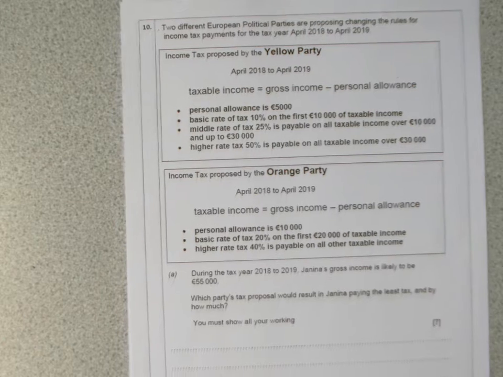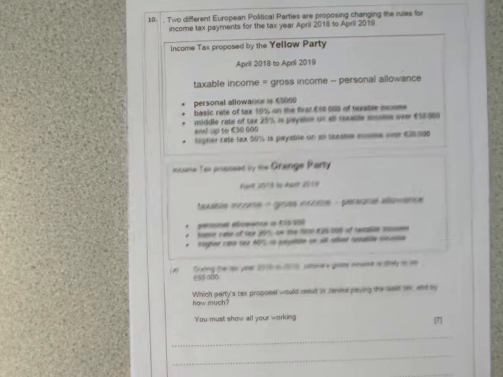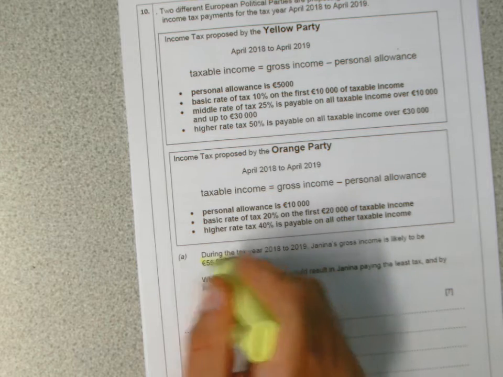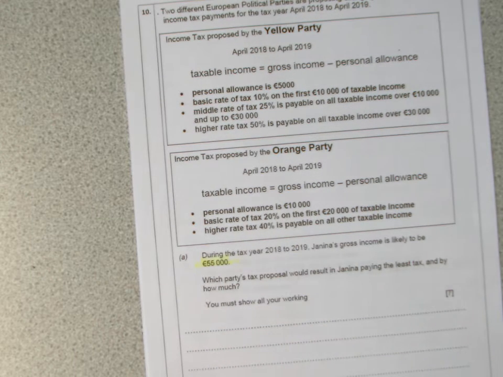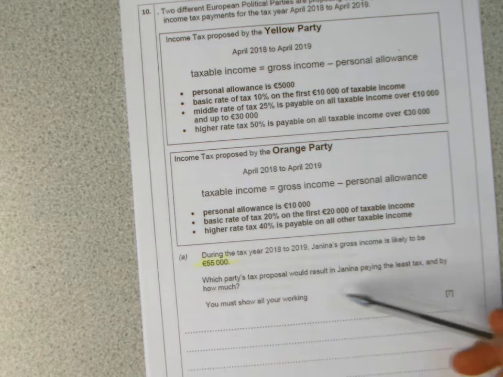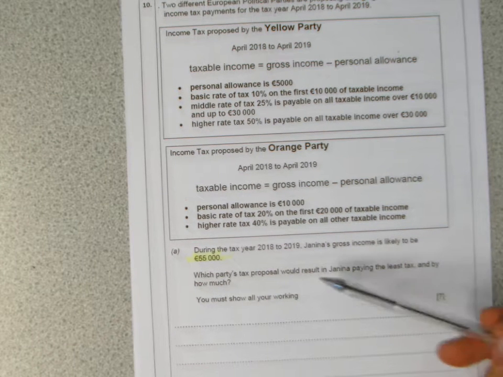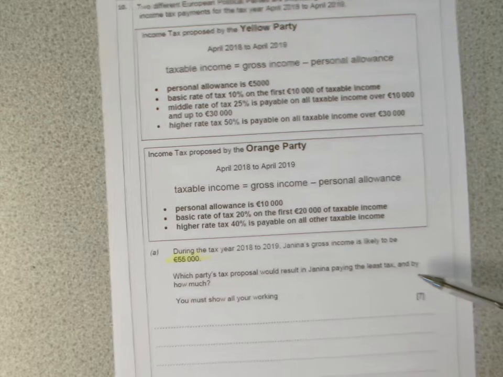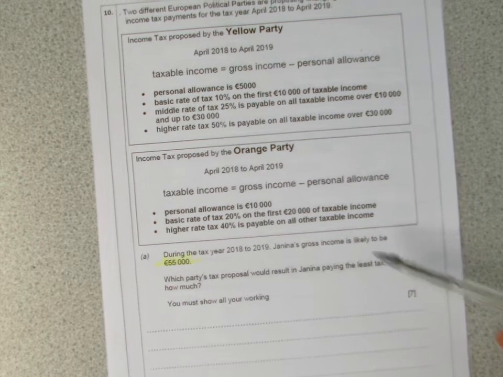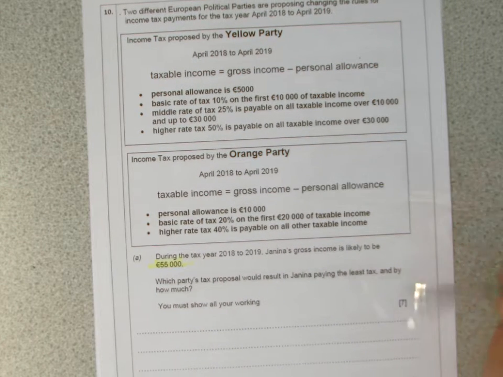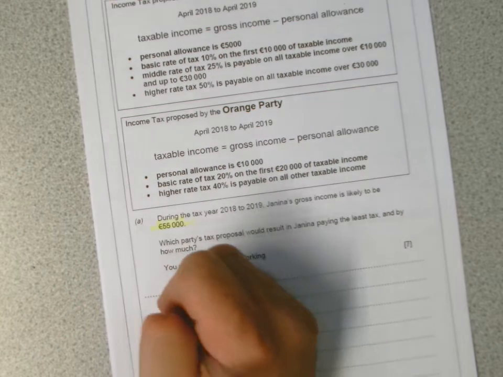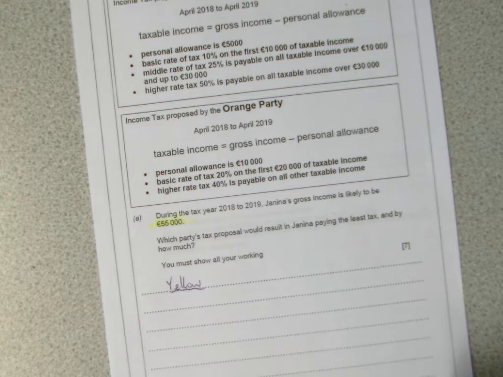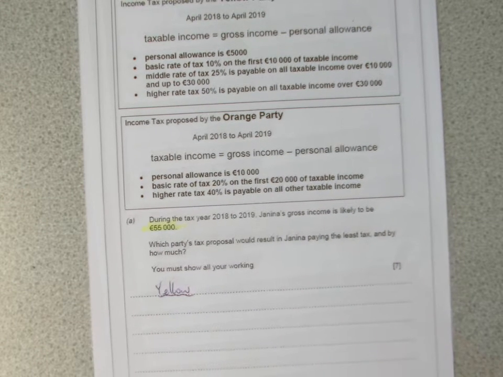So part A says during the tax year 2018 to 2019, Janina's gross income is 55,000 euros. We need to decide which is the best proposal for her so that she pays the least tax. In this case, of course, you've got yellow party and orange party. So we look at the yellow one first, the yellow party.